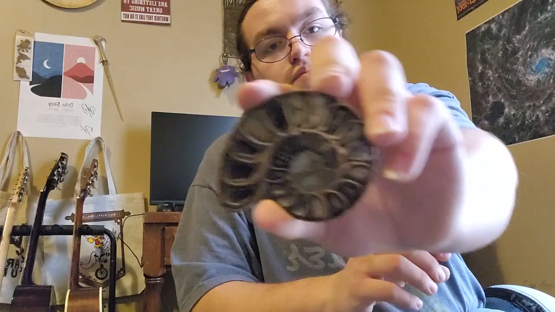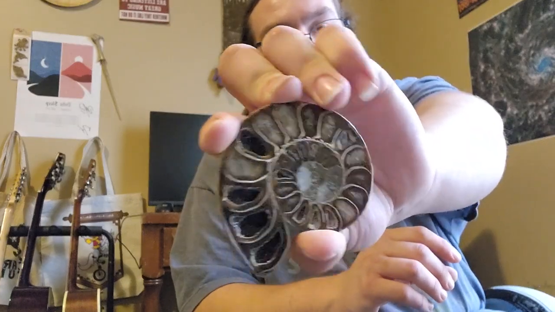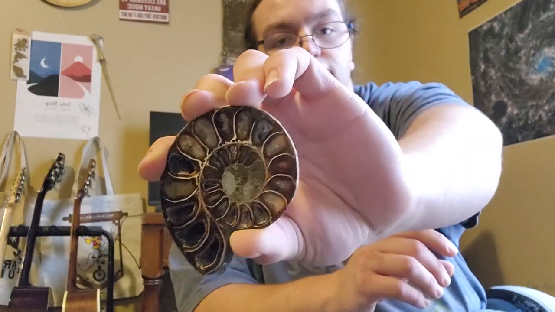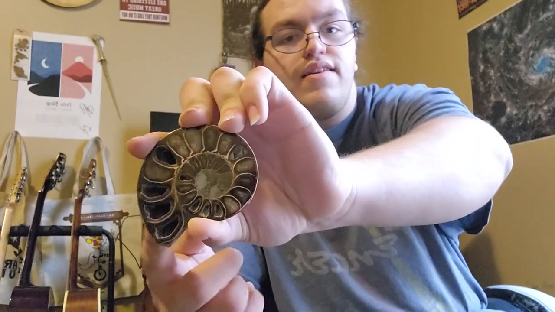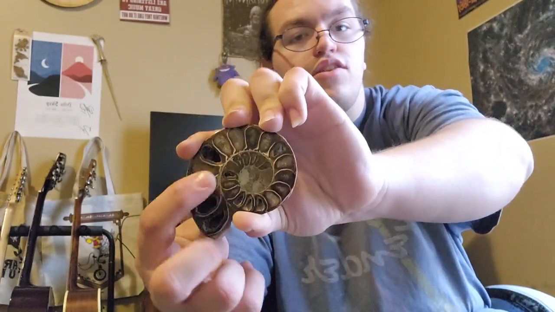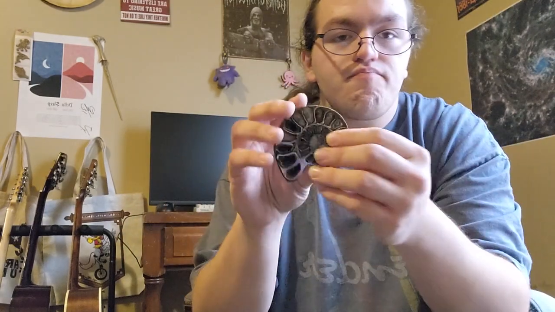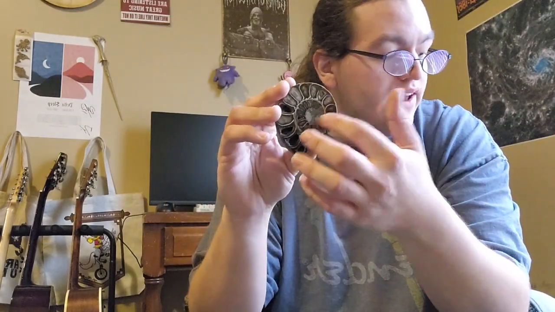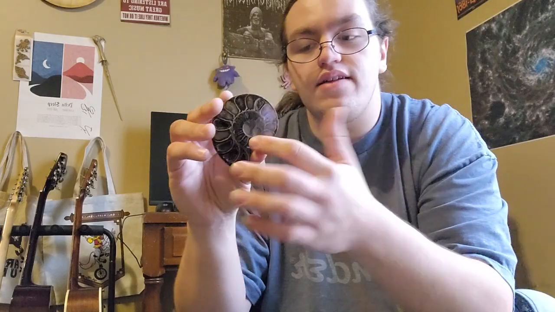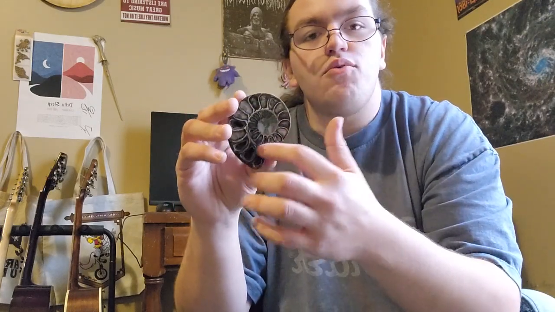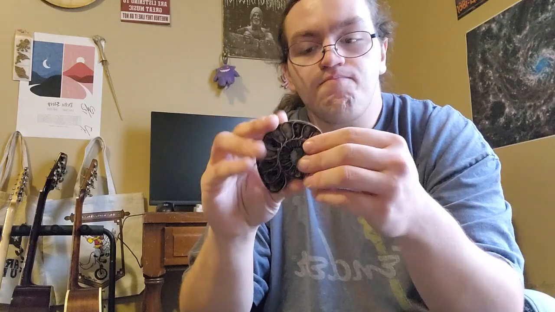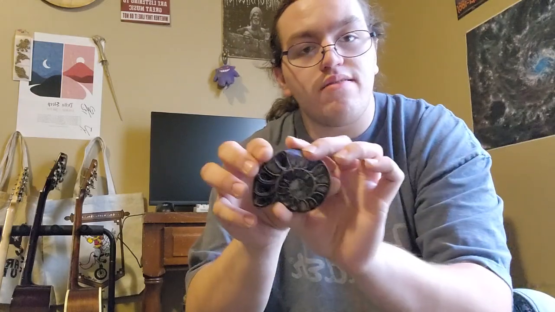But this one, it's cut and polished, so you can see all the beautiful minerals in there, and you can also see and feel some of the chambers of the shell. So actually, belemnites and ammonites and nautiluses all would have had chambered shells like this, and I just think it's really quite spectacular looking.